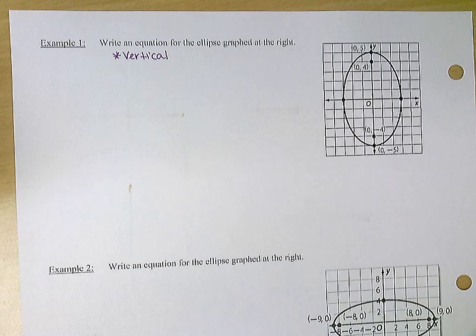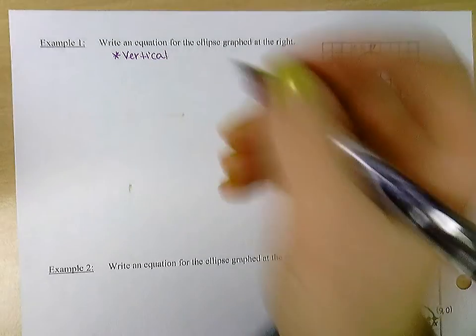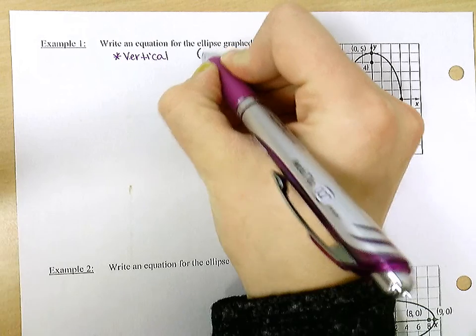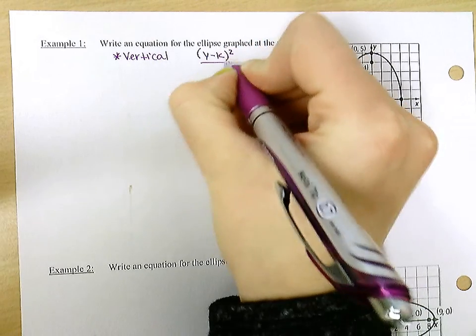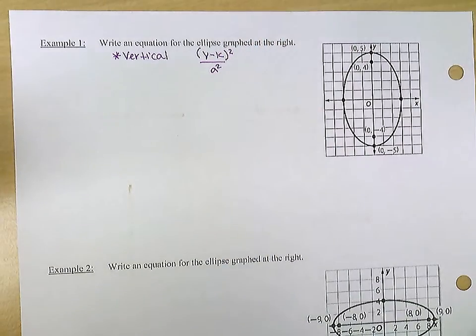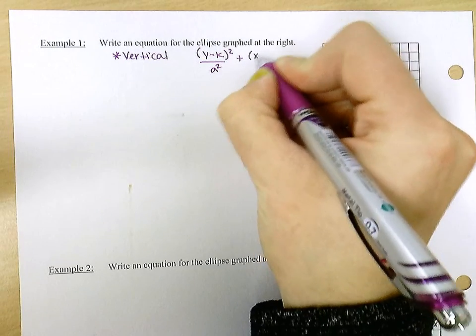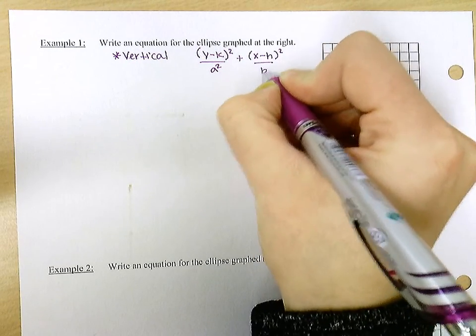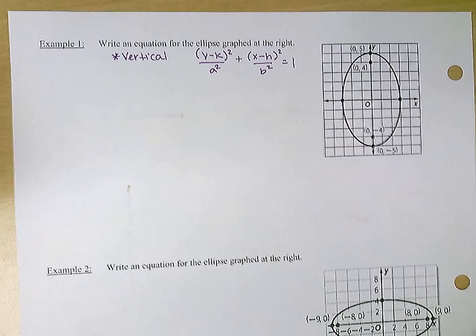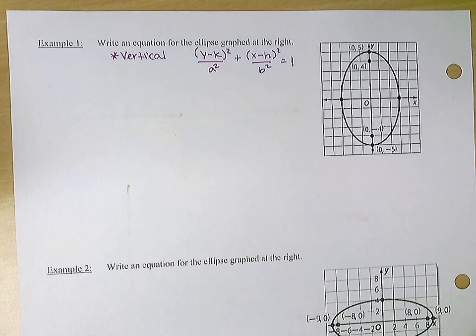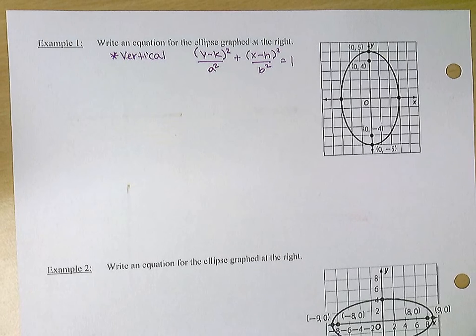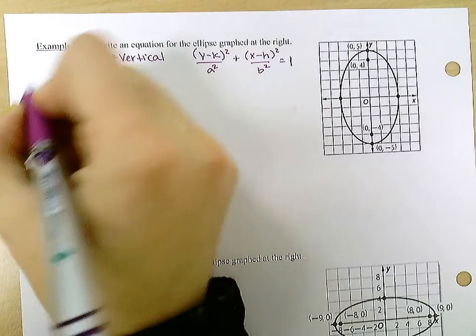Okay, so since it is a vertical ellipse, that means you're in y minus k squared over a squared plus x minus h squared over b squared equals 1. So this is the equation that I need to write out. So I need to find what the center point is at (h, k), I need to find what a is, and I need to find what b is. Okay, so step 1 here.